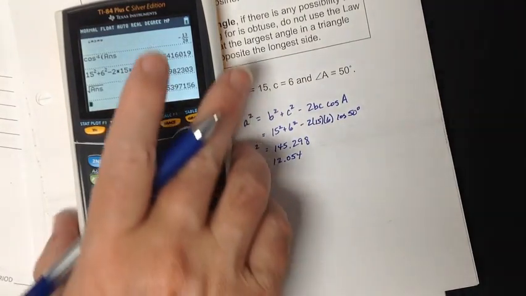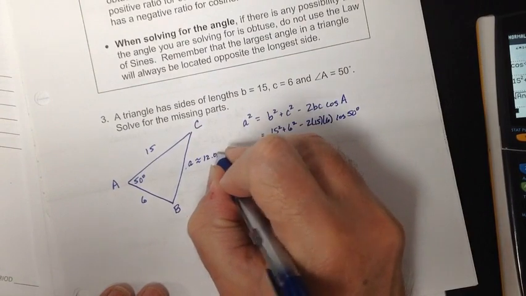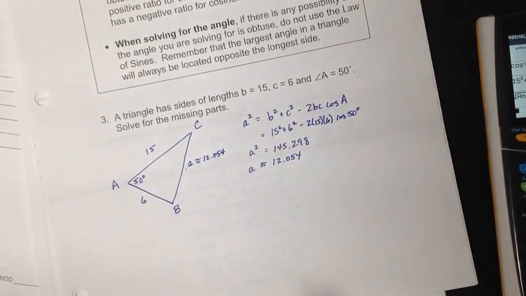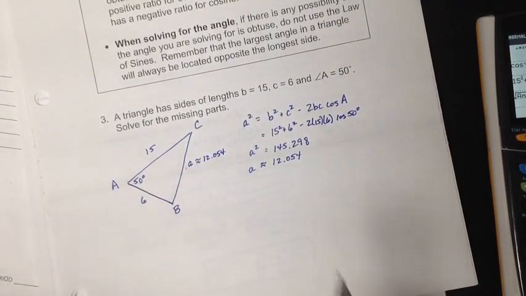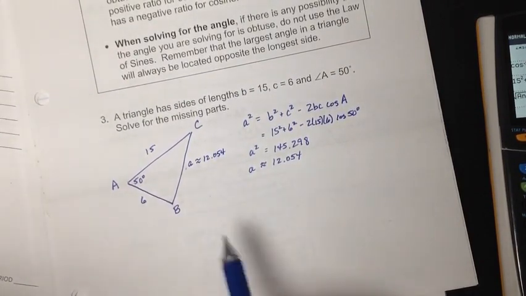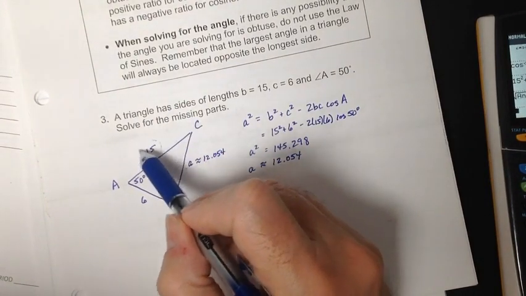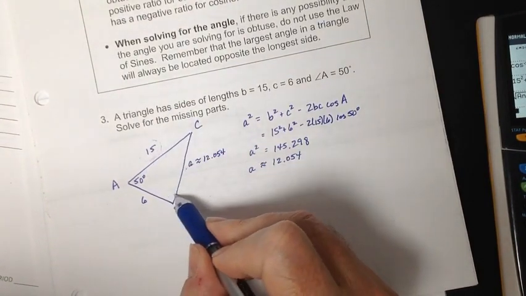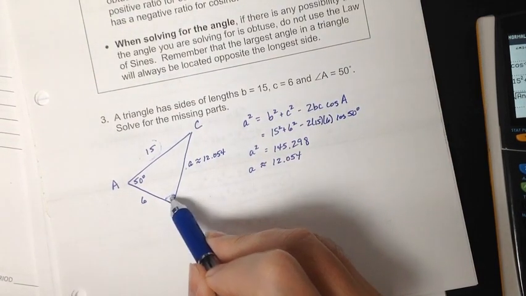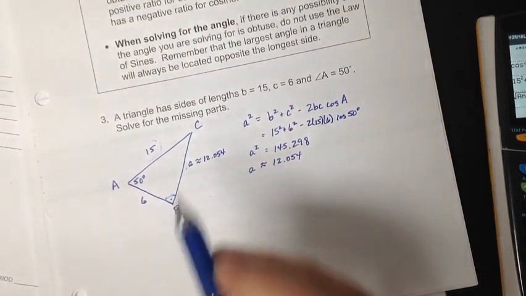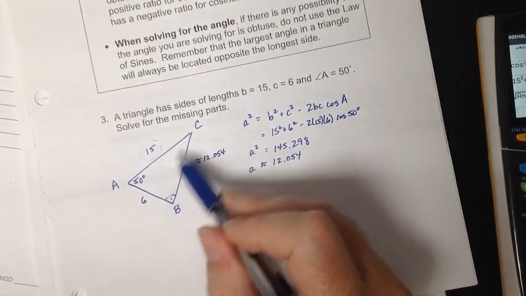Okay, so approximately 12.054. Now, at this point, I've got both A's, and so I can start using law of sines. Notice that the biggest side is 15, which tells me that B is the biggest angle. So it's possible that B is obtuse. That is a possibility. So, because I want to use law of sines, I am going to solve for C.